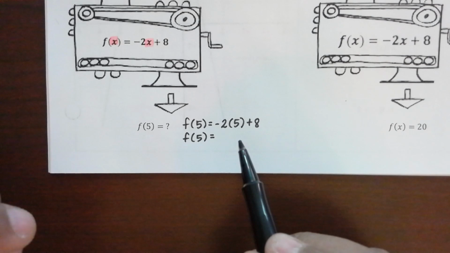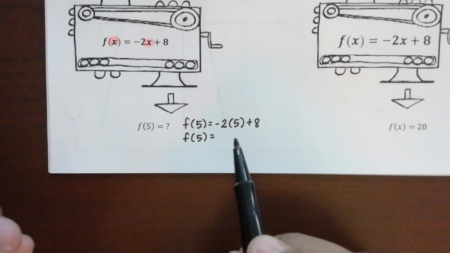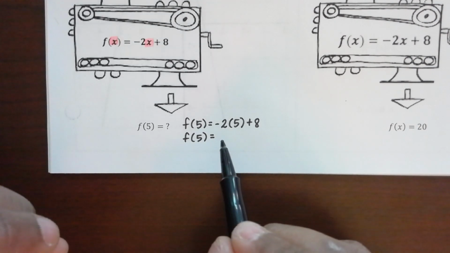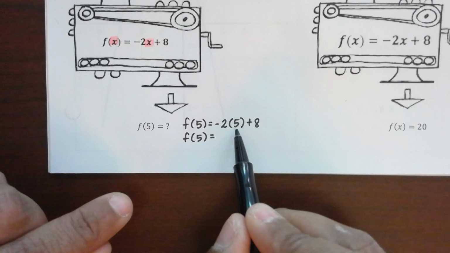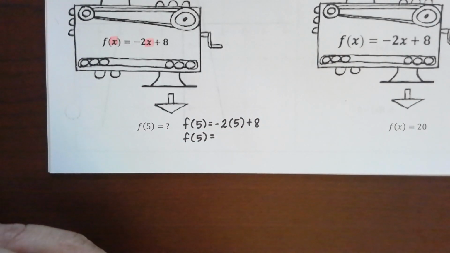If you run a stop sign and hit somebody, is it your fault? Yeah, because did you read the sign? No. So, what's being typed in? Thank you. Type that in for me, please, and thank you. -2 times 5. What did they get, y'all?